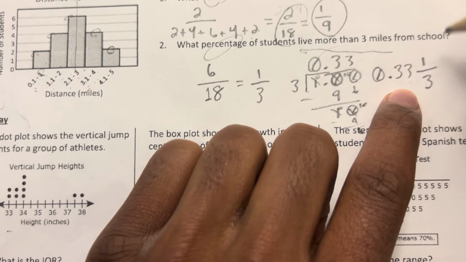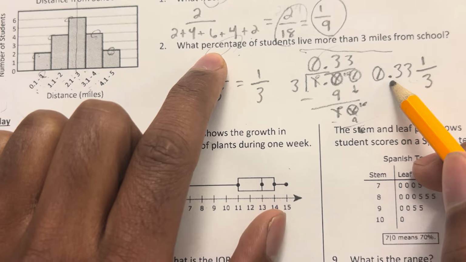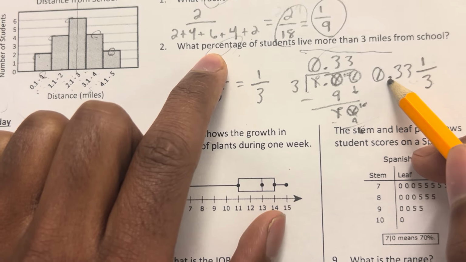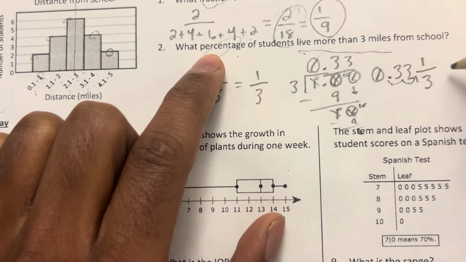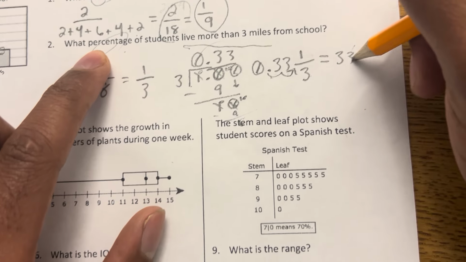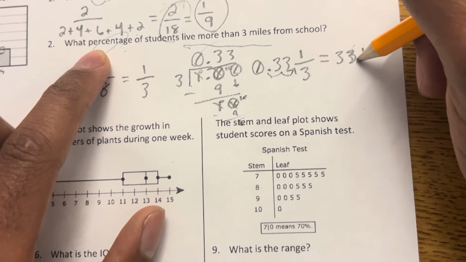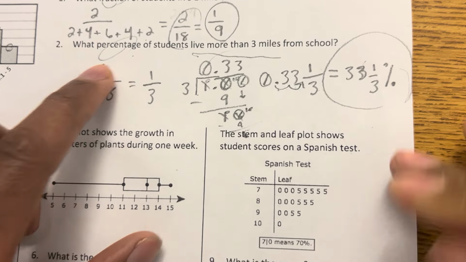But if I wanted to convert this into a percent like they want, this is currently a decimal, 0.33 and 1/3. But if I were to just move the decimal up 2 places, that would make this whole value a percent. So 33 and 1/3%. That's our answer.